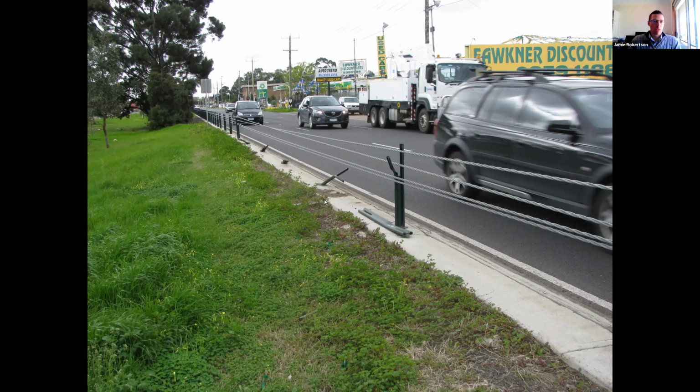I should say that the offsets that we've talked about do apply to left-hand sides and medians. However, there isn't the same need typically to provide as big an offset on the median side of a divided road, because most people will choose to pull over to the left.